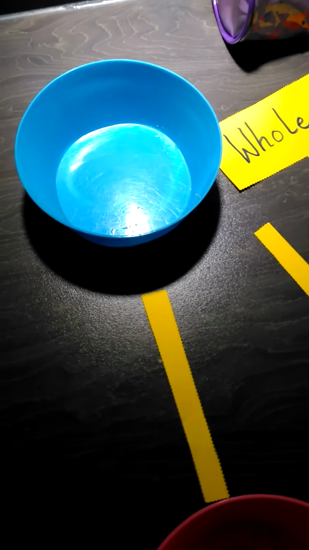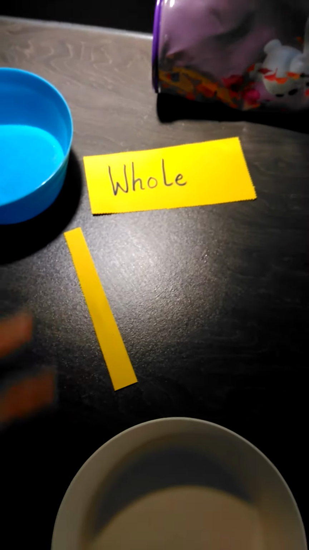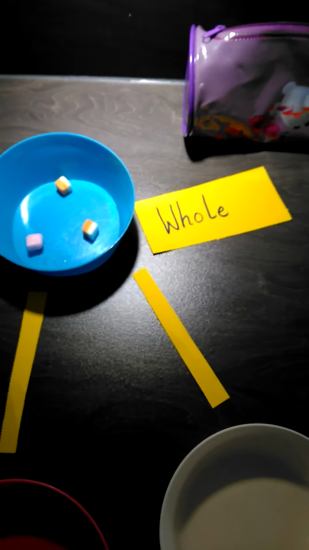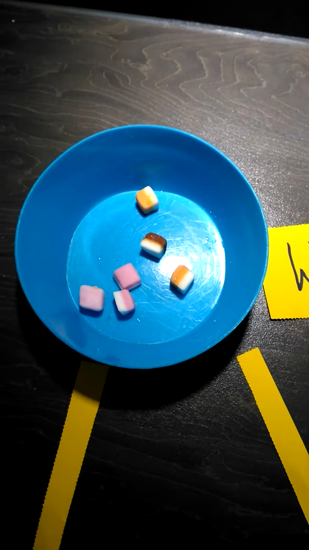I'll just use the sweets again, but you could use anything. You could use raisins or whatever. Okay, so 1, 2, 3, 4, 5, 6. Fabulous. So there's my whole number. I've got 6.